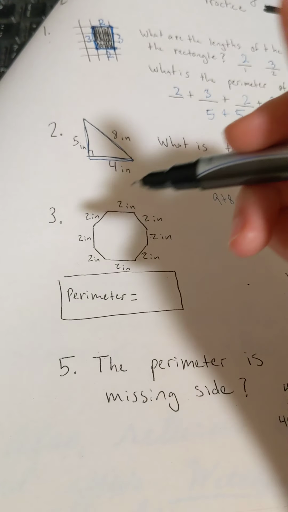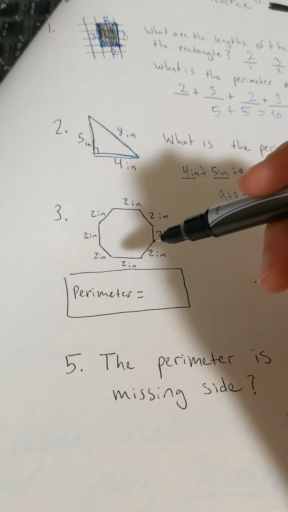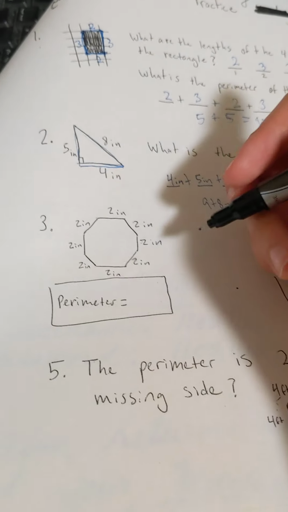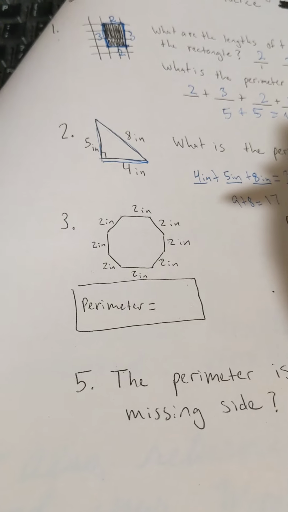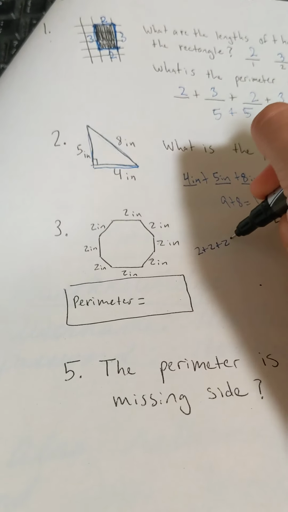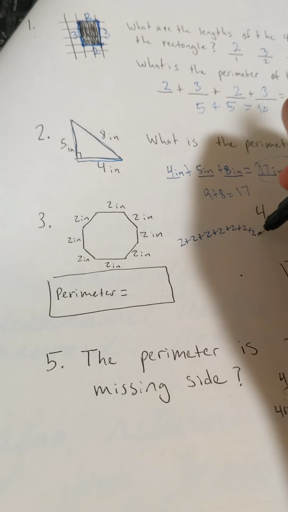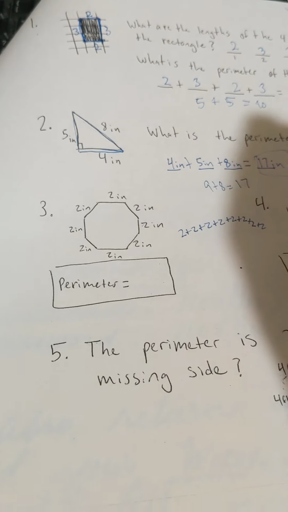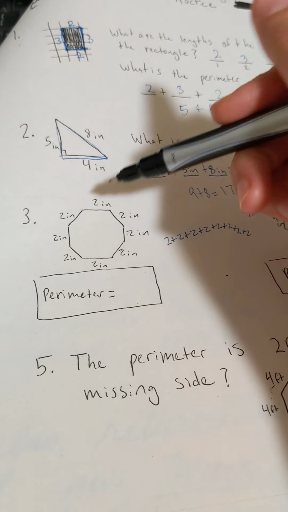All right, so I should have 8 here because it's an octagon. 1, 2, 3, 4, 5, 6, 7, 8. Okay, so how long are each of the sides? They're all 2 inches, so we could add 2 plus 2 plus 2 plus 2 plus 2 plus 2 plus 2 plus 2. 1, 2, 3, 4, 5, 6, 7, 8. Like that, and add them together. Or we could always skip count. That would help us, right?